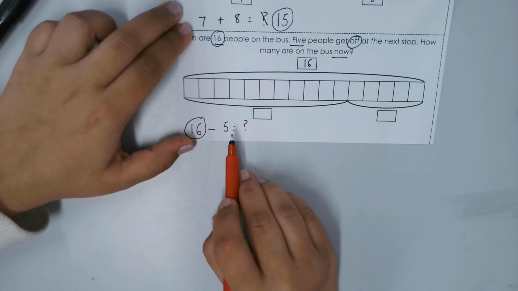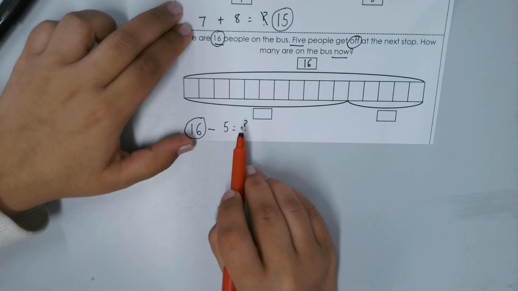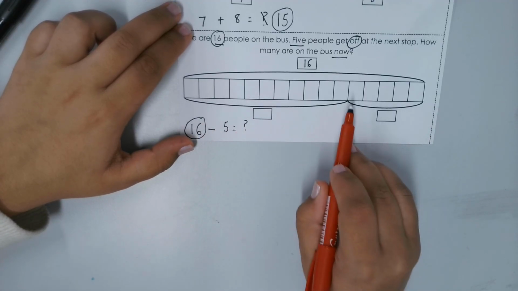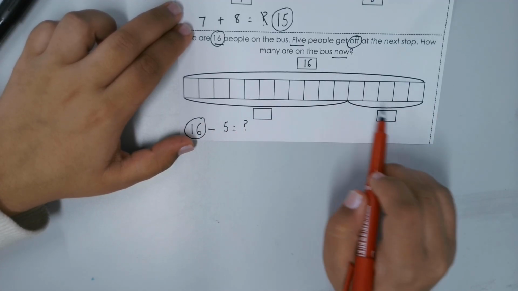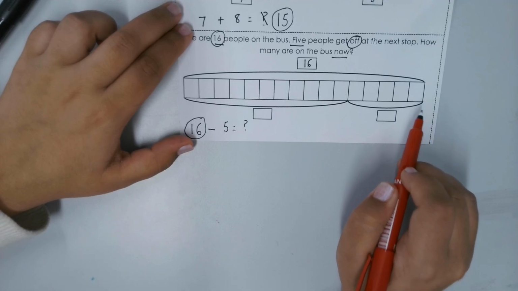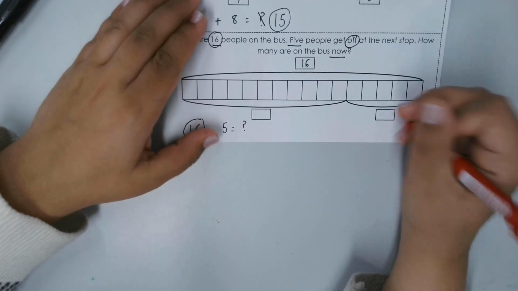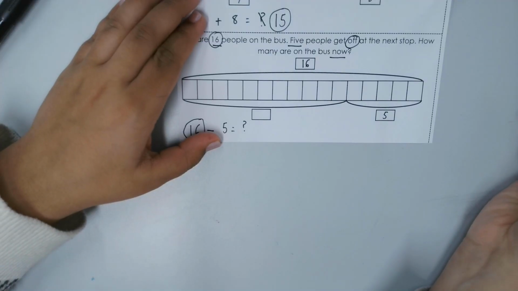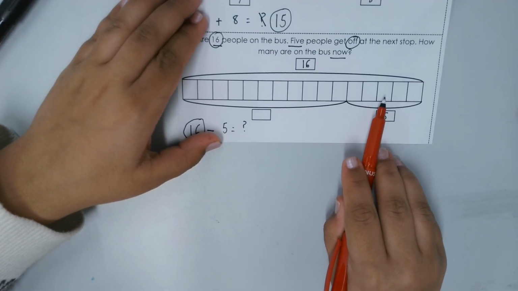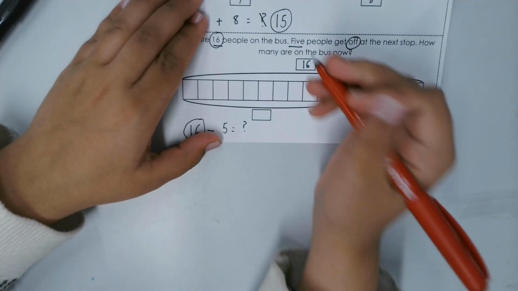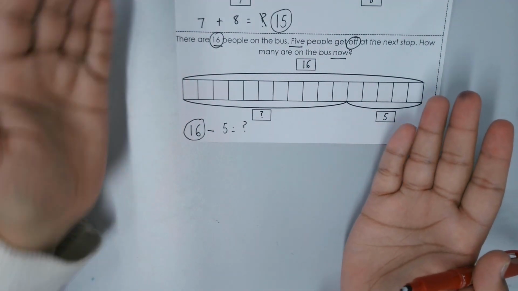And then I'm taking away 5. Well, looking at this bar model, I can see this smaller line here must be my 5. This is way too big to just be 5 squares. I already know it's 5, but I can count to make sure. 1, 2, 3, 4, 5. And this is my unknown value. I don't know what this part is.